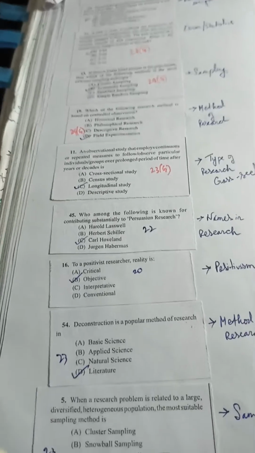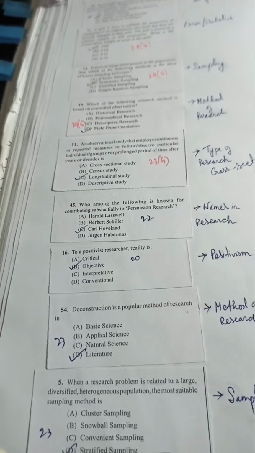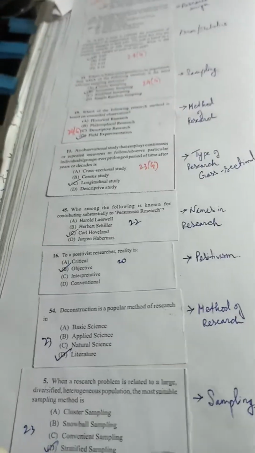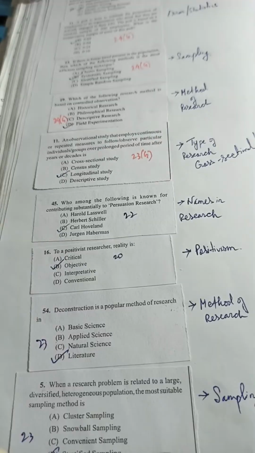Deconstruction is a popular method of research. Is it? In which method of research is deconstruction popular? It is literature. Deconstruction. So we must know the meaning of deconstruction, right? Otherwise we won't be answering.